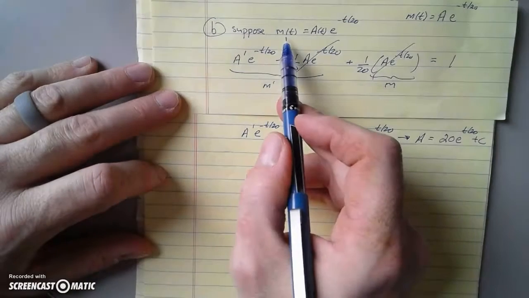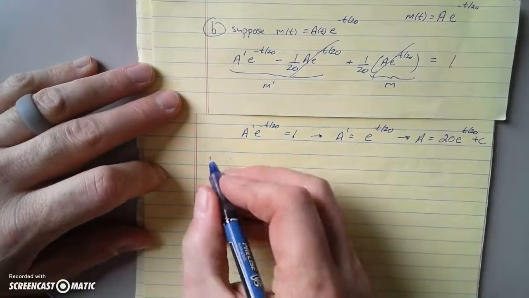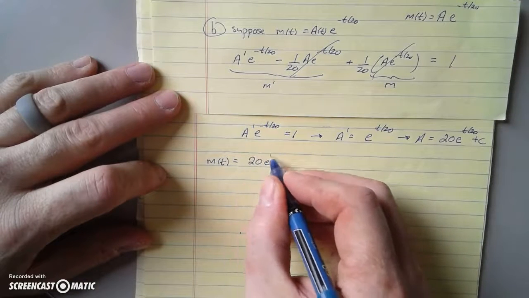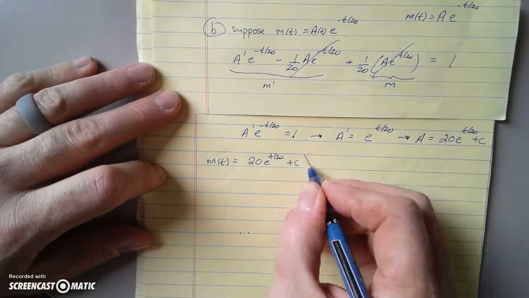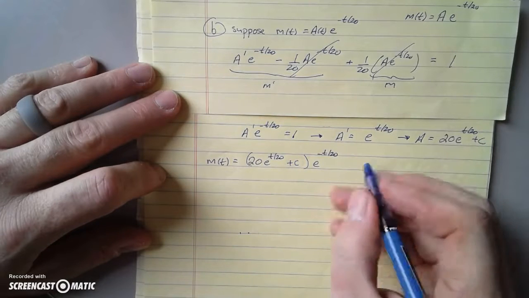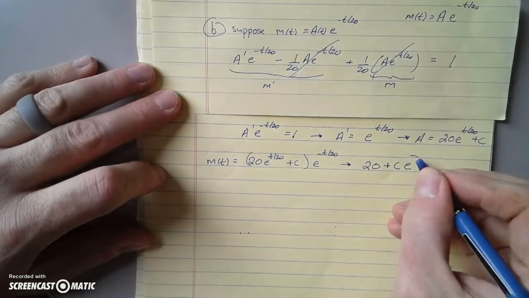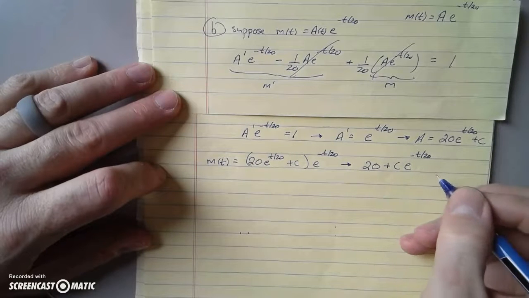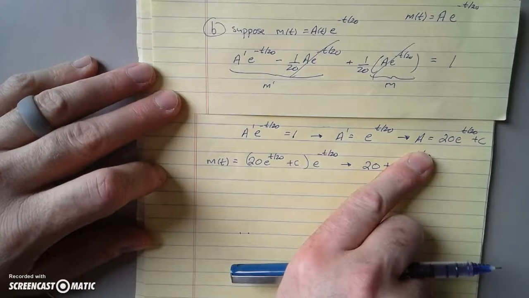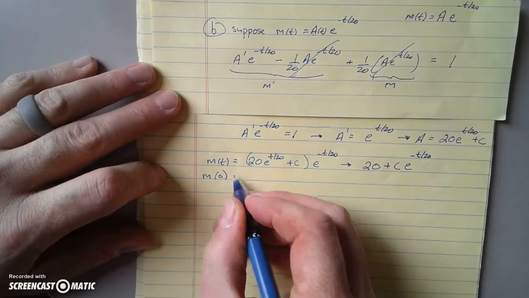That means I go back here. I had supposed that m was the product of a and this decaying exponential. So then my solution should be (20 e^(t/20) + c) e^(-t/20). Simplify, that's 20 + c e^(-t/20). This looks good. As t goes to infinity, I go to 20, which I know to be my stable equilibrium. So that's good. Do my initial condition.